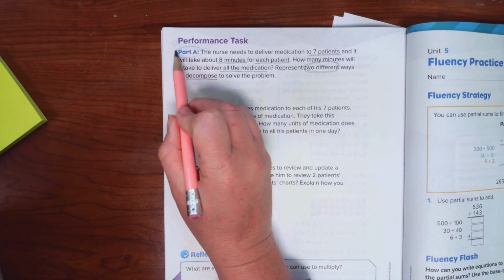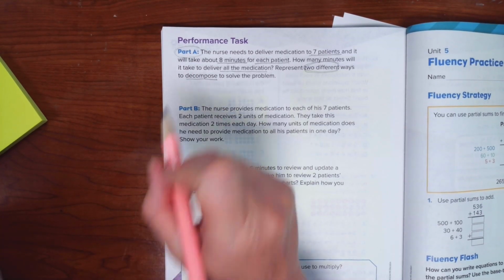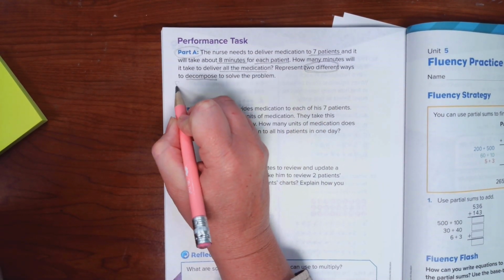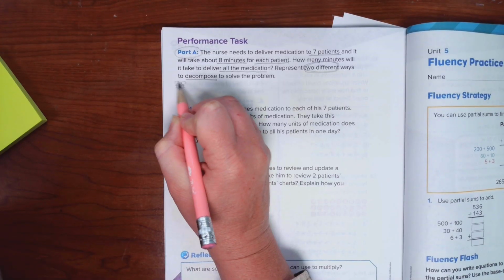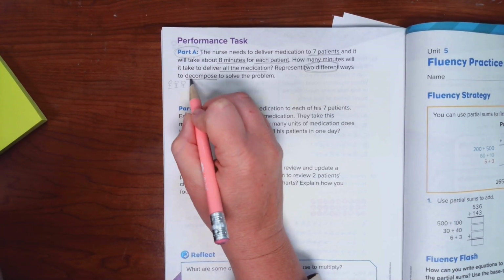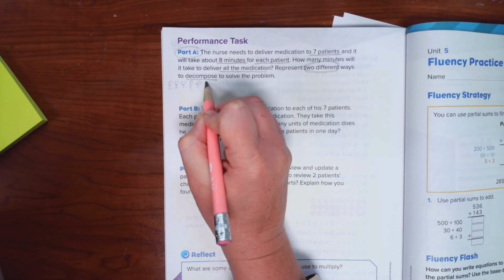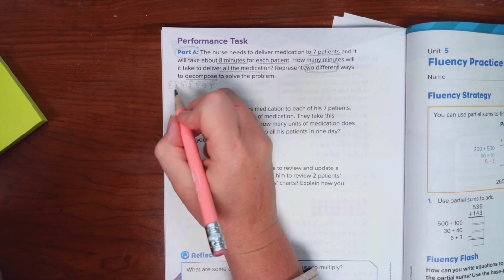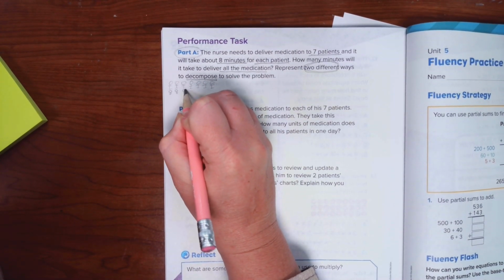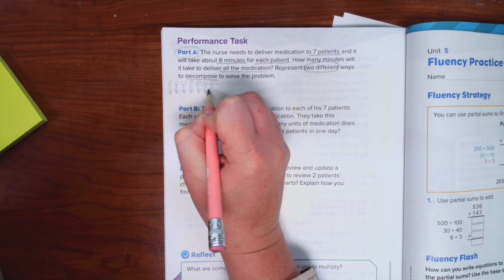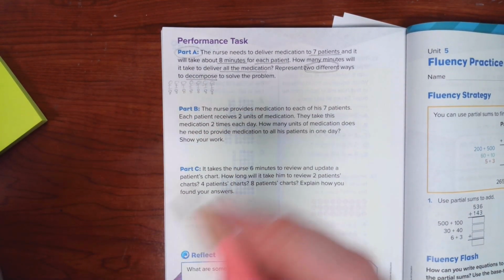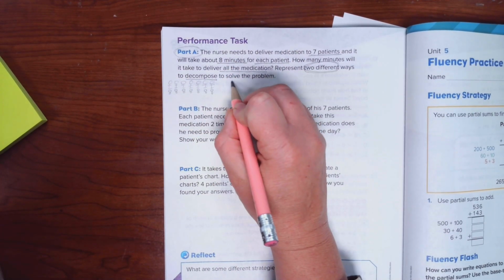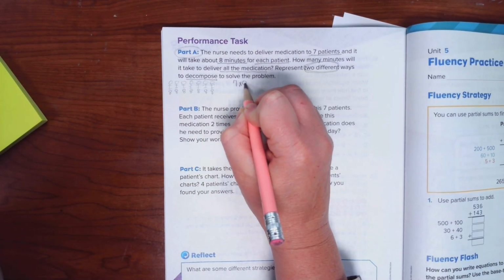Just make sure to write down on your lined paper, part A. Alright, so the nurse delivers medications to 7 patients. So 1, 2, 3, 4, 5, 6, and I'm not drawing very big at all, 7 patients, and it takes 8 minutes. So I'm going to put an 8 below each one of these because it's going to take 8 minutes for each one of my people. How many minutes will it take to deliver all the medication? So I've got to solve it. So my equation is going to be 7 times 8.